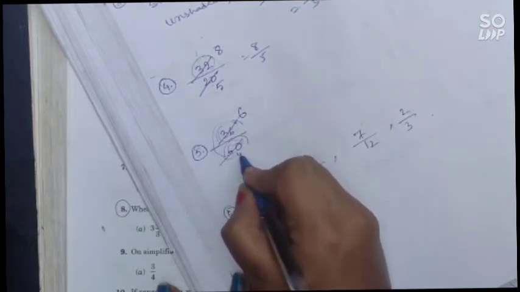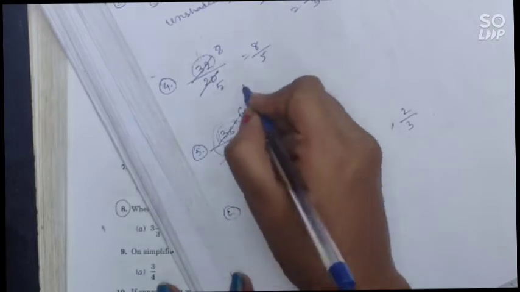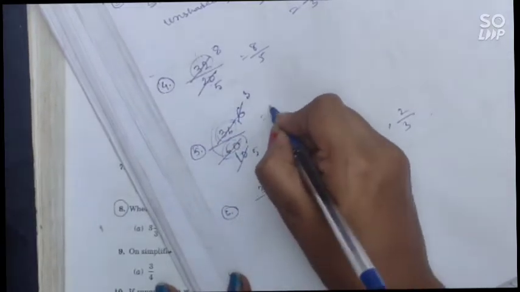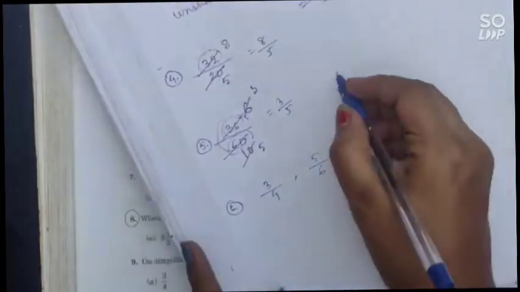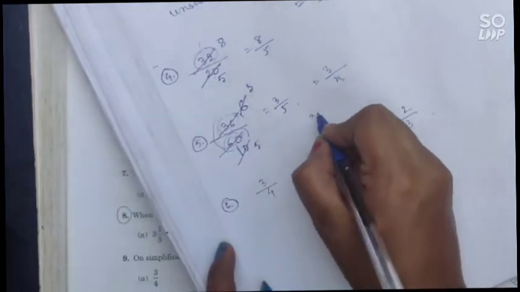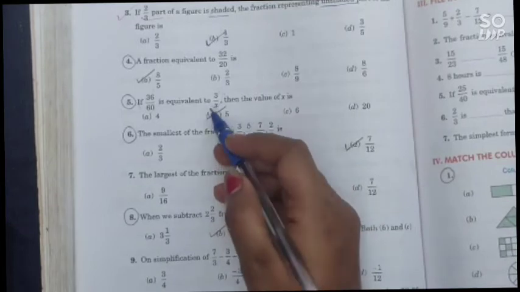Then you can cancel 60 by 6, 6 10s are 60. 3 by 5. But in the question it is given 3 by x. So what is the value of x? The value of x is 5. This will be the correct option.